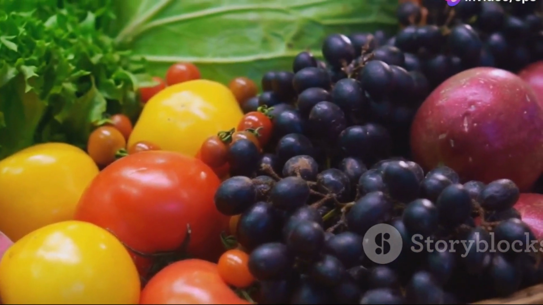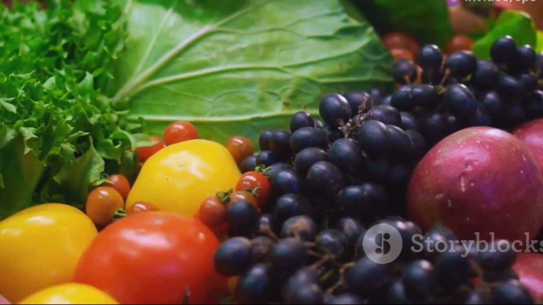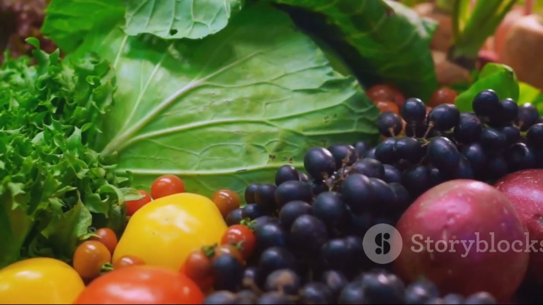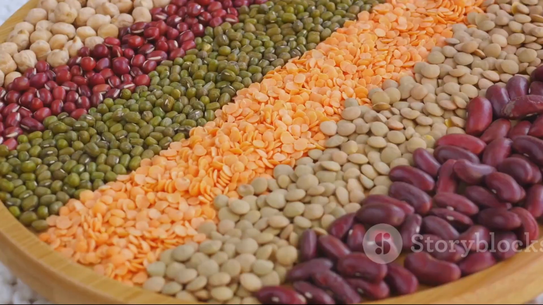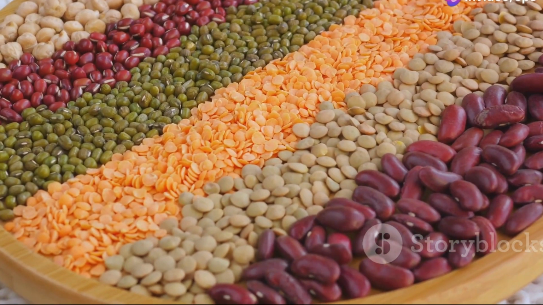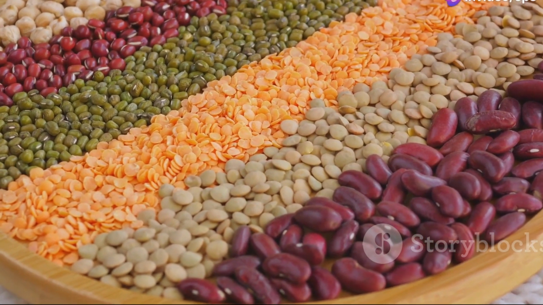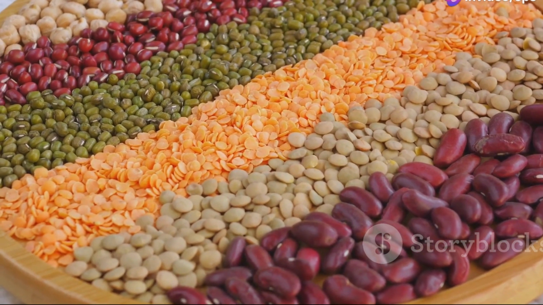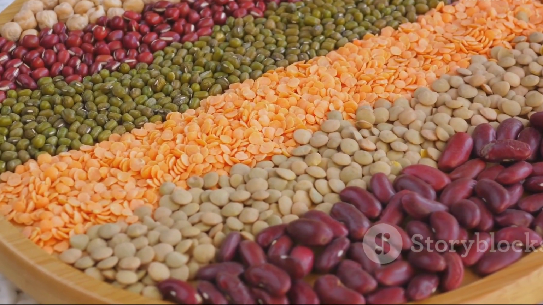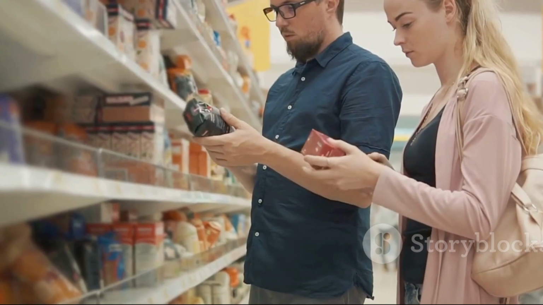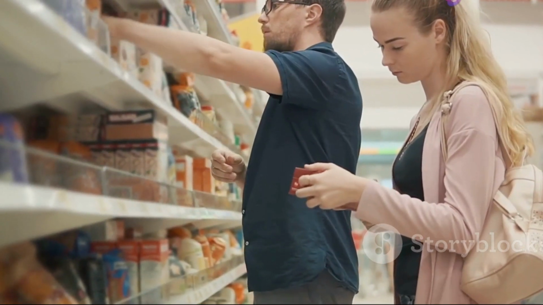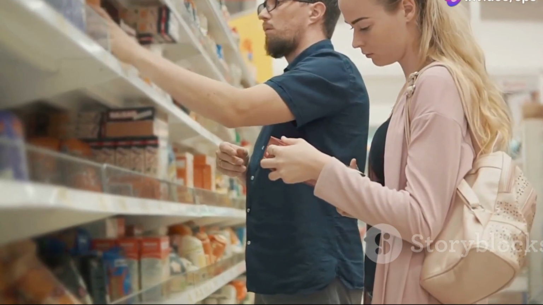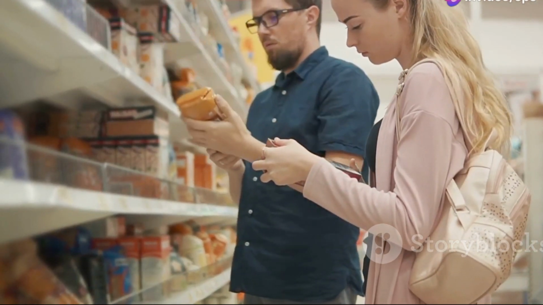Now let's turn our attention to the building blocks themselves, the amino acids. These are the raw materials in our protein production line. There are 20 standard amino acids, each with its unique side chain, giving each protein its specific structure and function. Think of these like different types of Lego blocks, each with its unique shape and color. These amino acids can be divided into two categories, essential and non-essential.